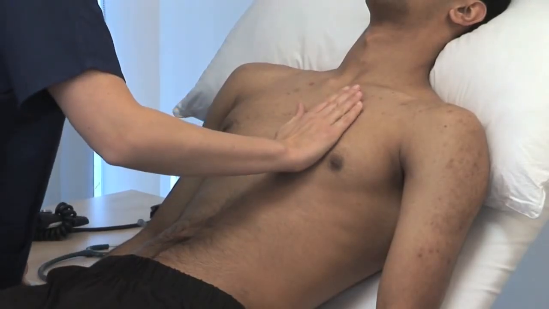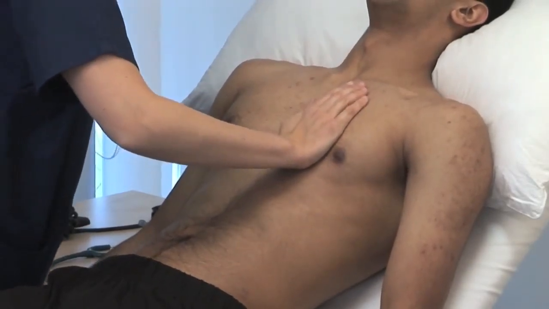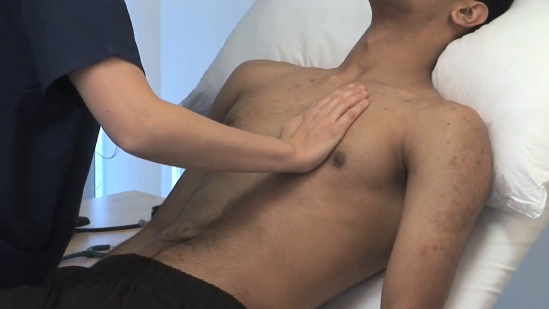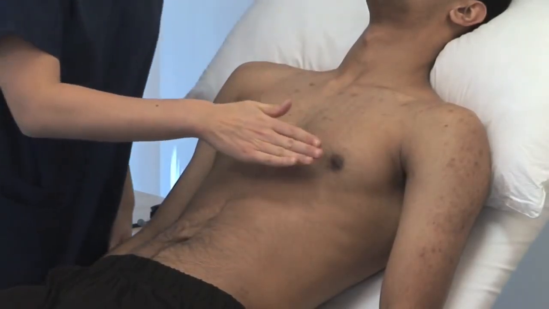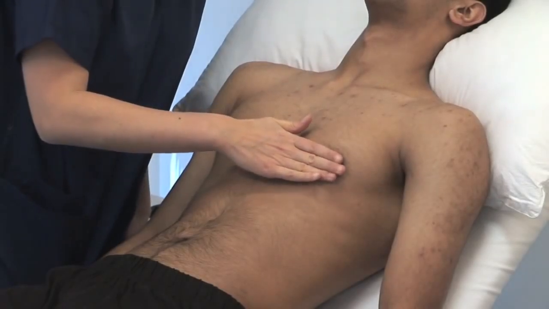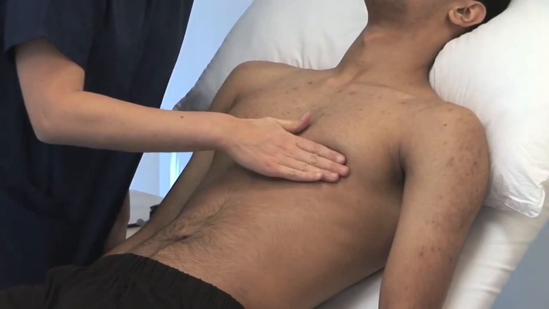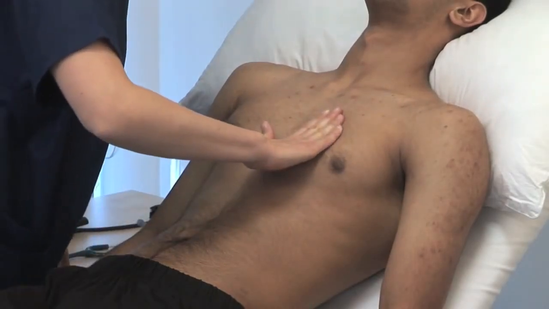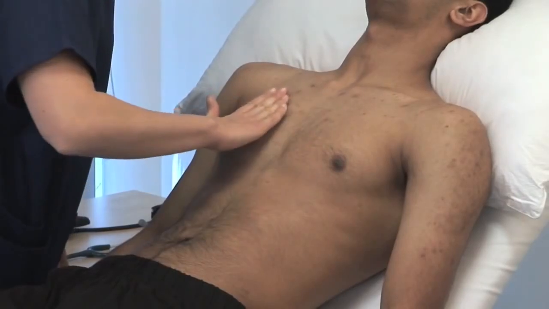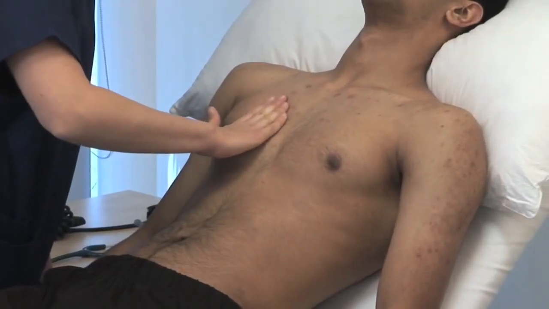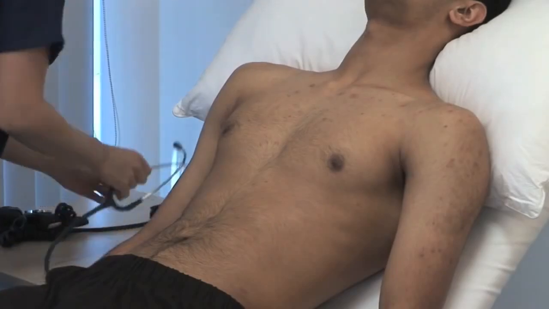Could you take a deep breath in, breathe out and hold? Feel for a right ventricular heave with the heel of your hand in the left parasternal area. Breathe normally. Feel for thrills with the flat of your fingers at the apex and both sides of the sternum. A thrill is a palpable vibration. If you subsequently hear a murmur on auscultation, go back and feel for a thrill in order to grade it.